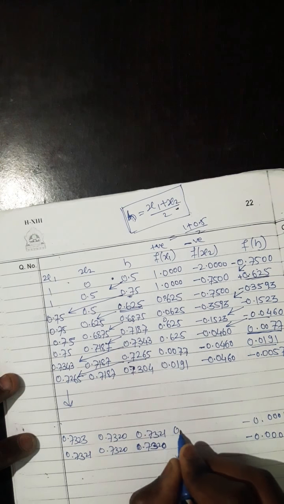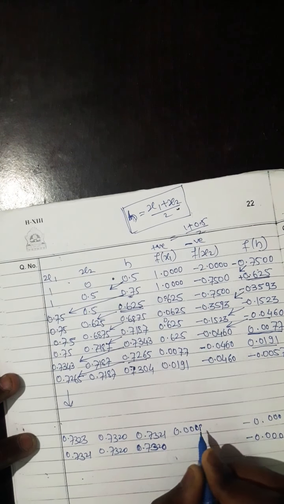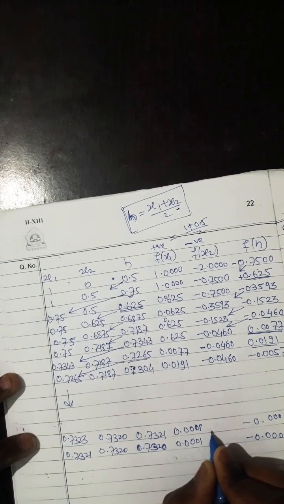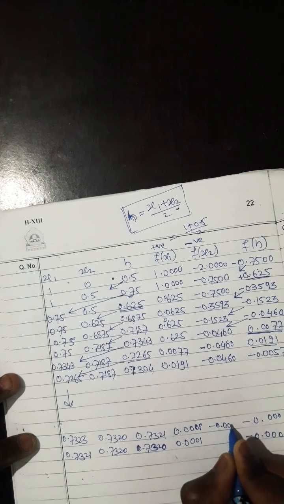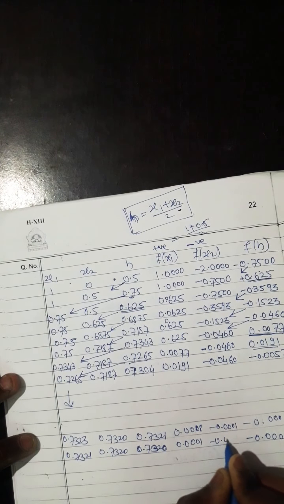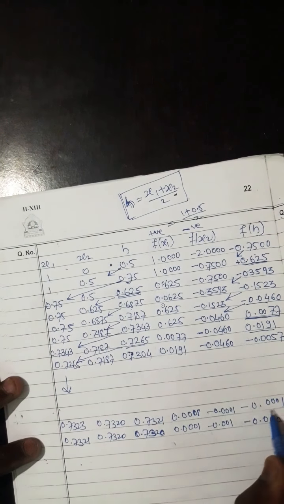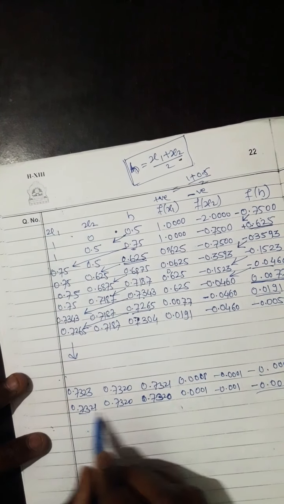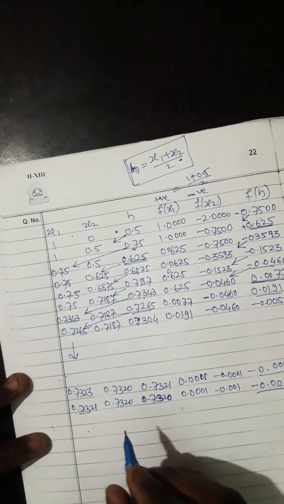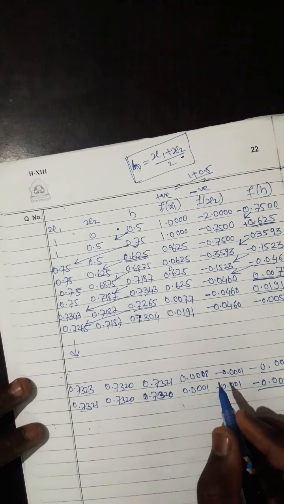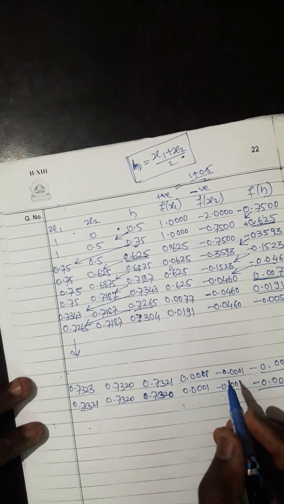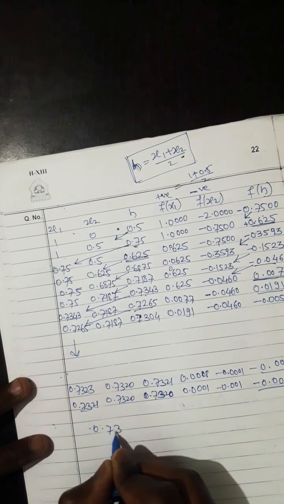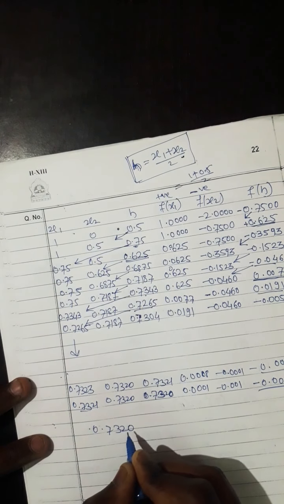So the final answer is minus 0.0001, minus 0.001. Actually these values are continuing by themselves. If I again find this value, it will repeat its value. So our approximate root is 0.7320.